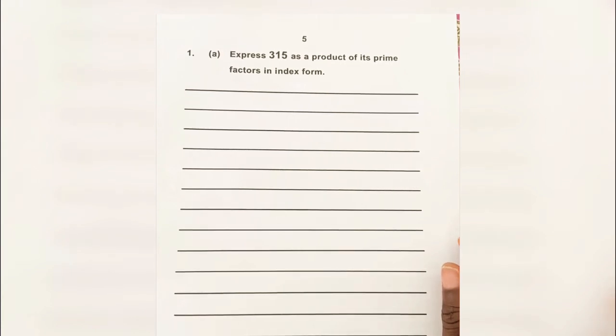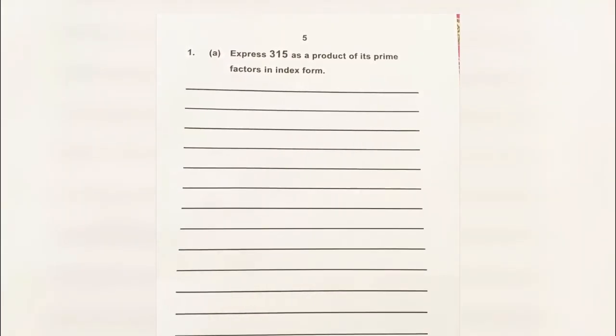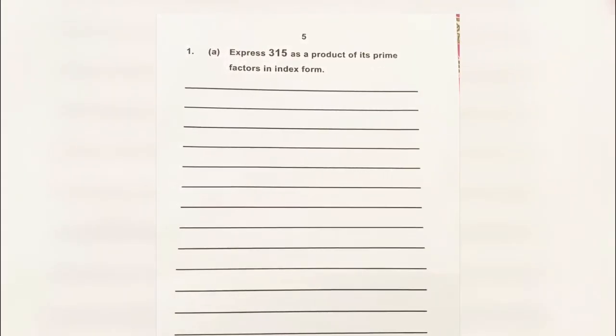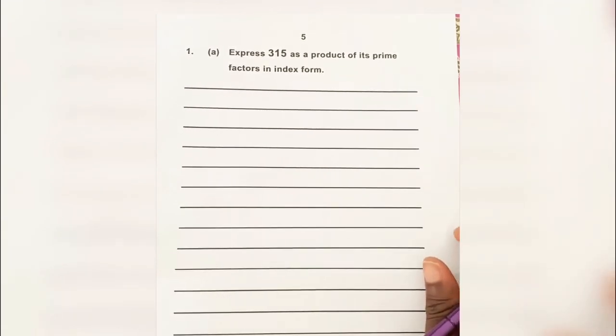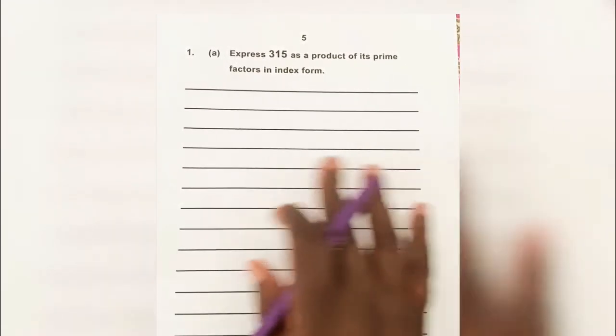This is the 2019 maths paper. So let's jump straight in. Question 1 is a product of primes question. It says express 315 as a product of its prime factors in index form.